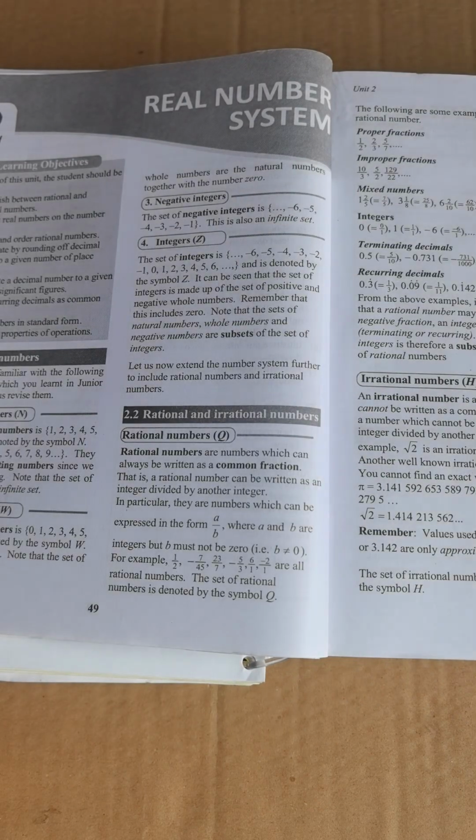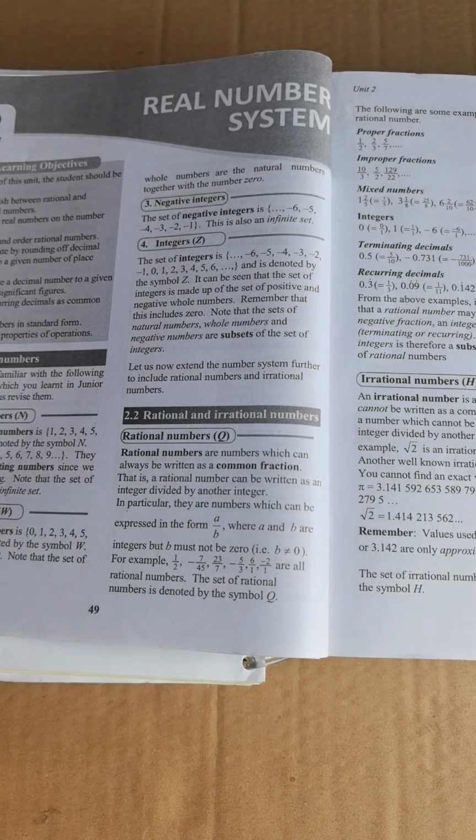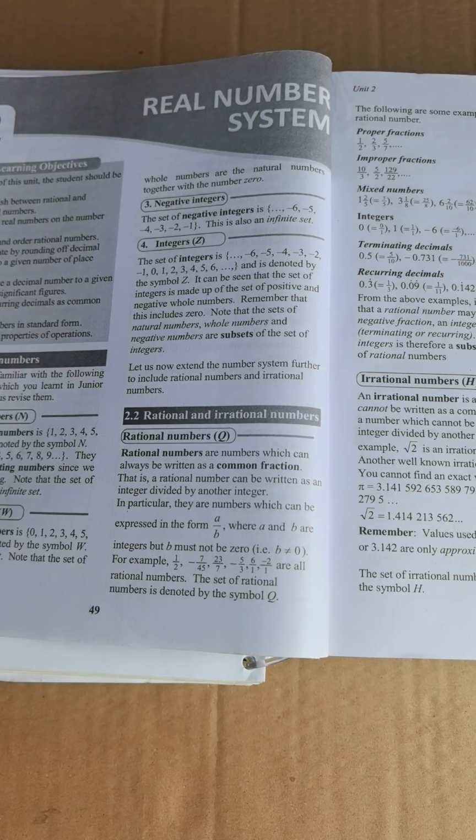Now, first of all, what are rational numbers? Basically, rational numbers are numbers that can be expressed as a common fraction. I mean, they can be written in the form of a fraction or probably decimals. If they can be expressed as a common fraction, it means we have a numerator and a denominator, and this denominator should under no circumstance be equal to 0.